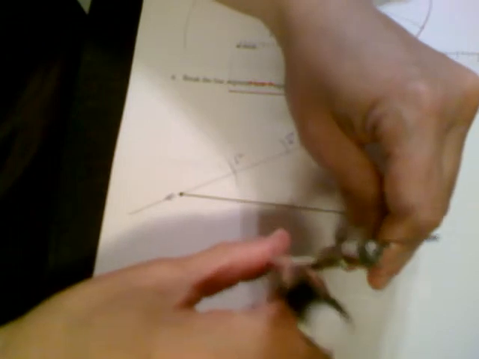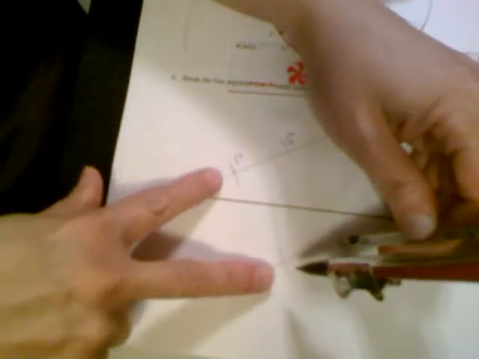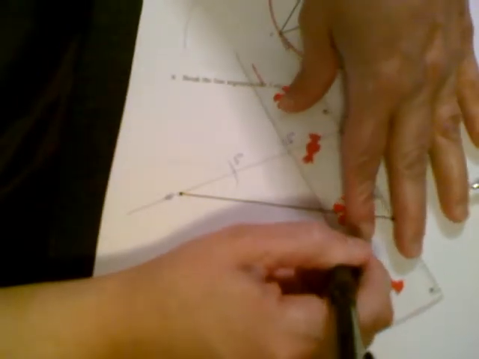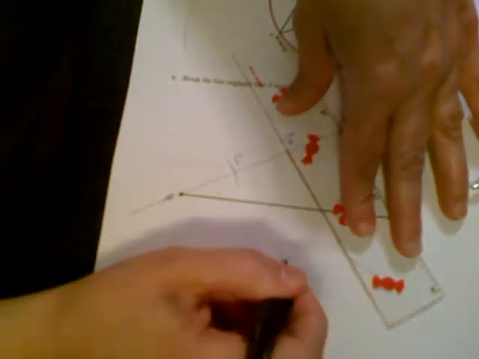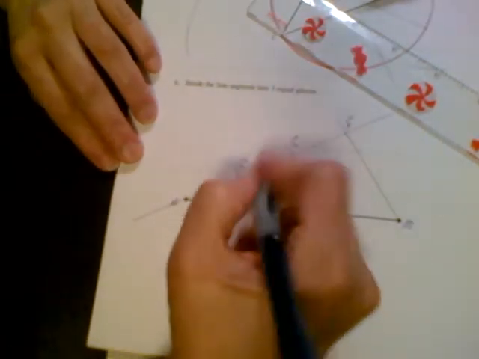And I'm going to cross it across my C3B length from C1. Then I'm going to connect each of these, and that breaks the line segment into 3 equal parts.